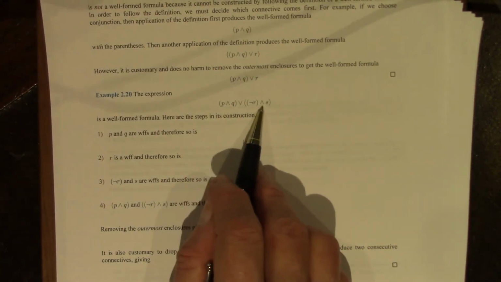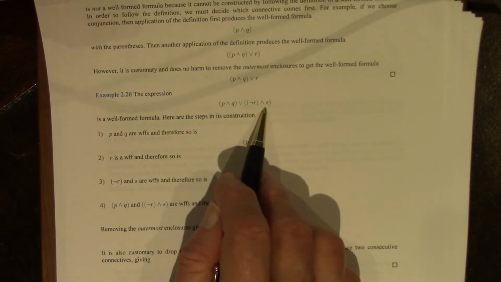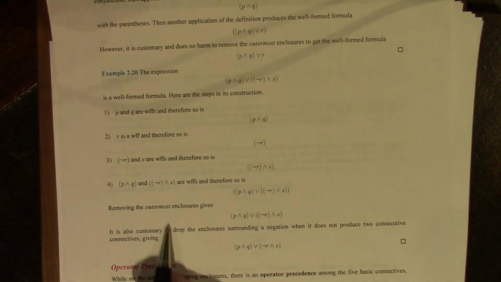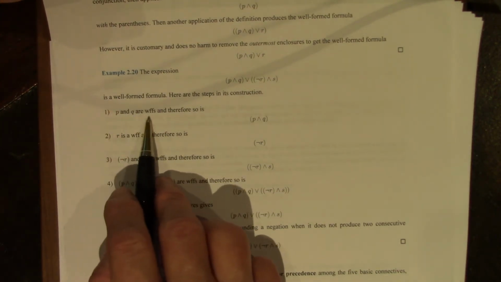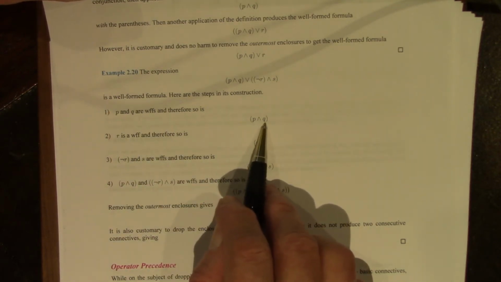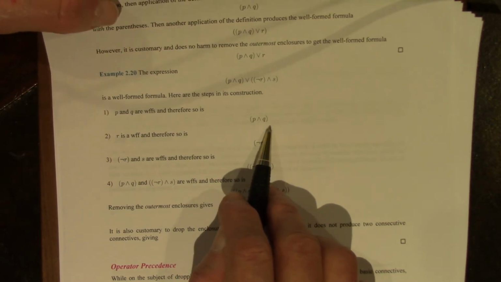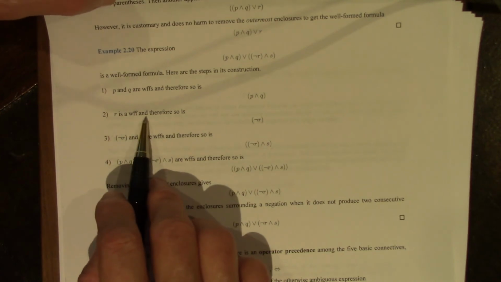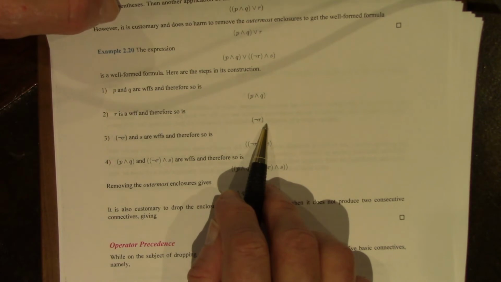Here's a more complicated expression. We would like to know, is this well-formed? Is it a well-formed formula? Well, here are the steps to construct it. P and Q are by themselves well-formed formulas, and so this is also P and Q with the parentheses. You must keep the parentheses. R is a well-formed formula, therefore so is not R with parentheses.